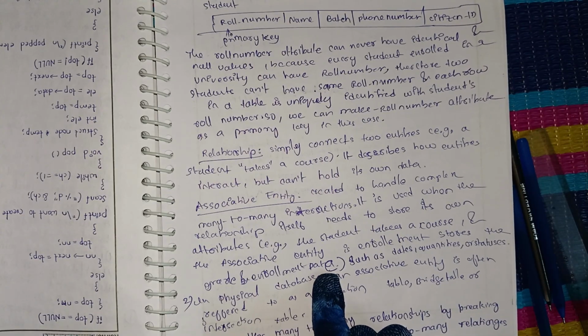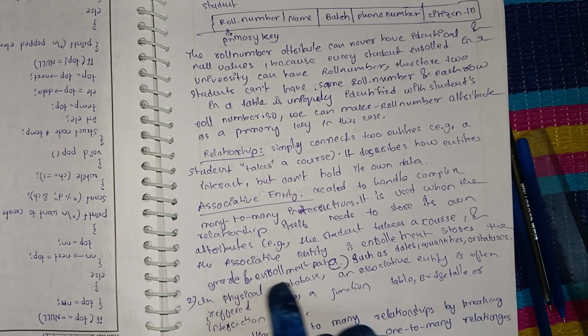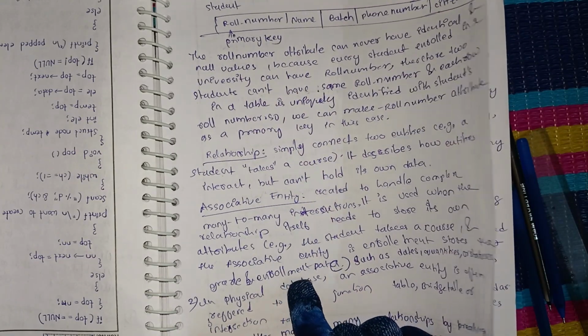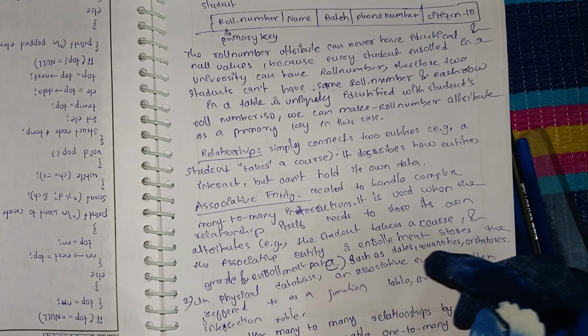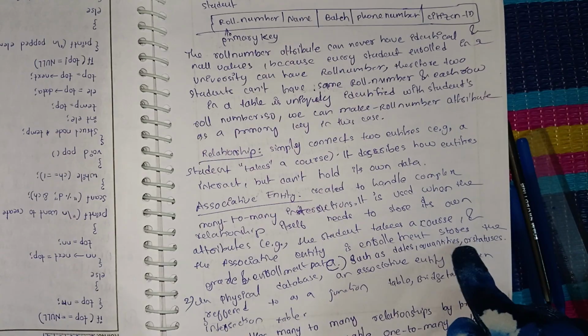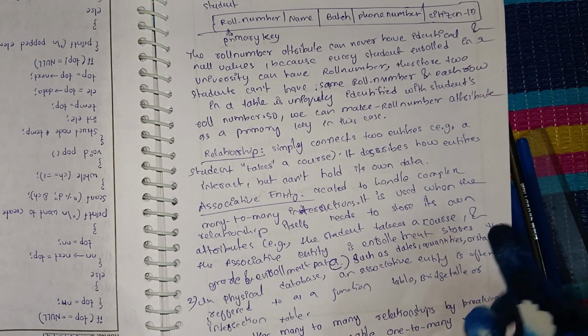So in the enrollment table we have enrollment-related attributes like grade and enrollment date, and these attributes can be dates, quantities and statuses.